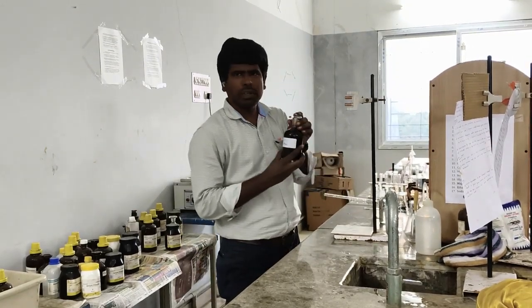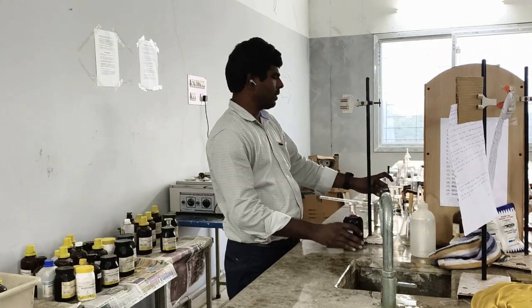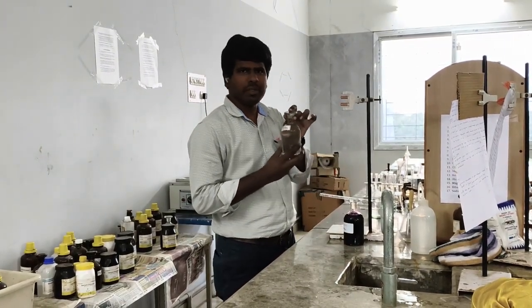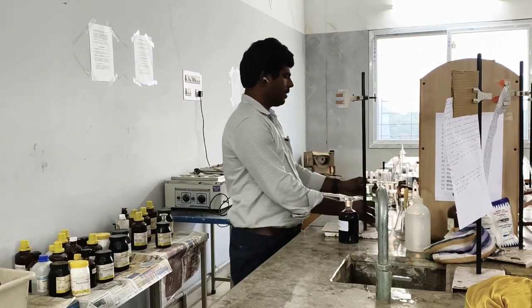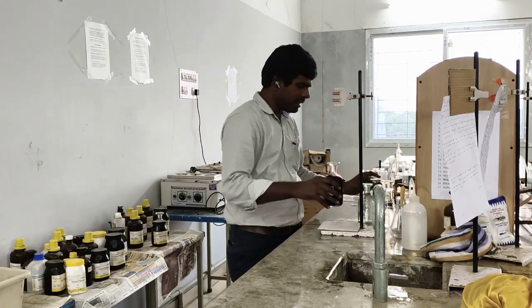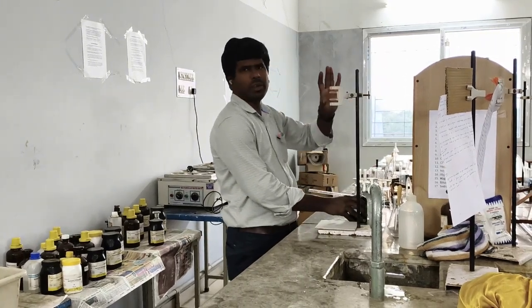First one unknown KMnO4, second one ferrous ammonium sulfate, already prepared, so you no need to prepare. And third one dilute sulfuric acid. So all three reagents already kept in the rack, so no need to touch anywhere.